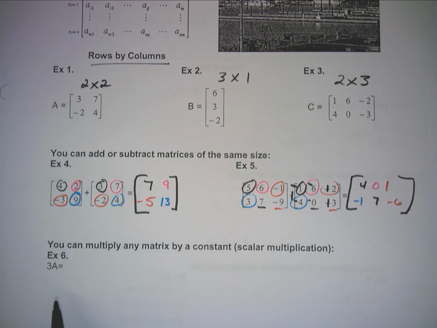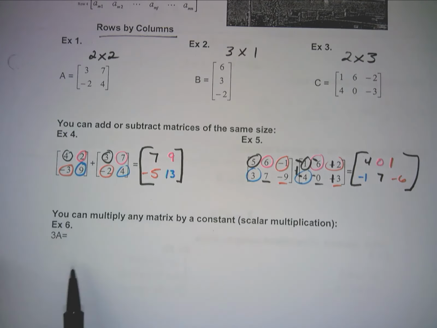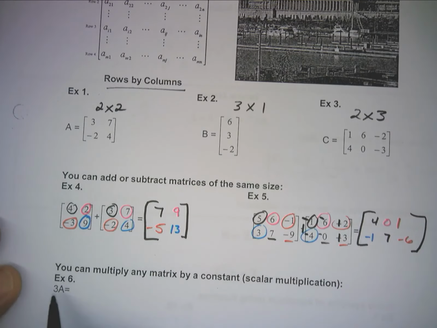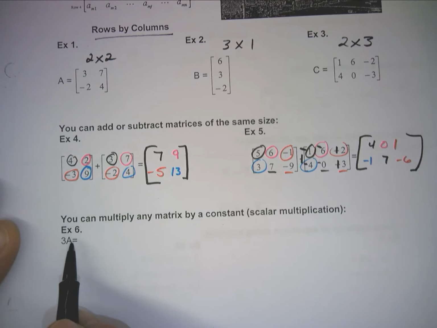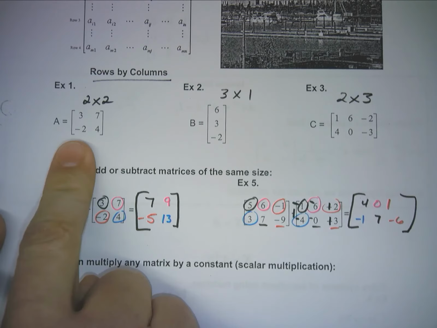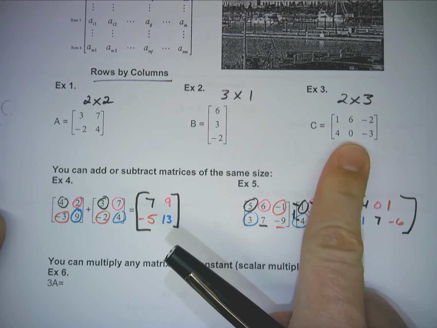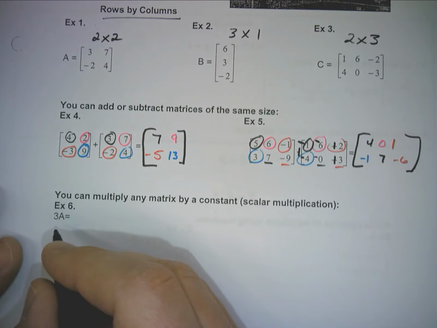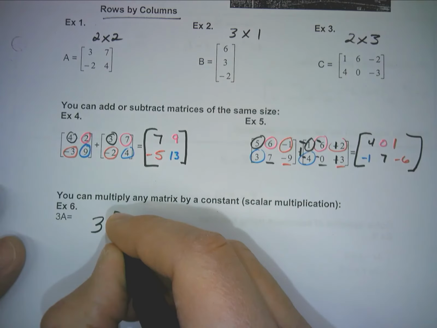So this is something that we do to do shorthand. Okay, it says you can multiply matrices by a constant. This is called a scalar multiplication. When we do this, they'll say take 3 times matrix A. They use capital letters. Okay, so up here are our matrices: matrix A, matrix B, and matrix C. Okay, so when it says 3A like this, that's just 3 times matrix A.